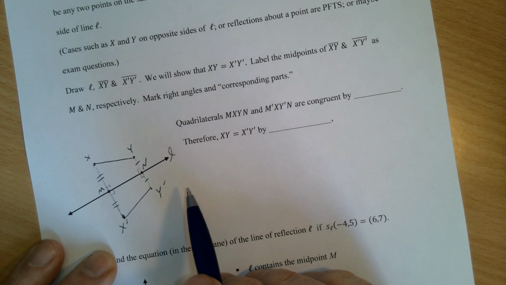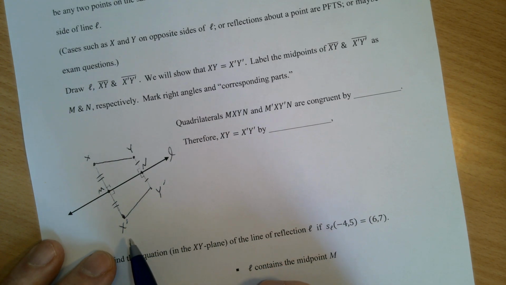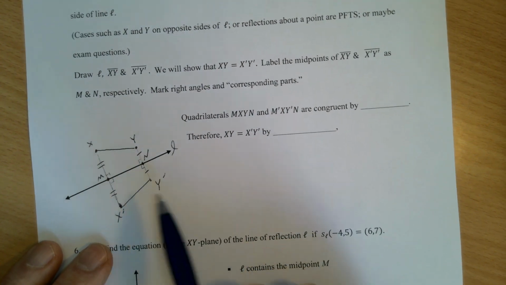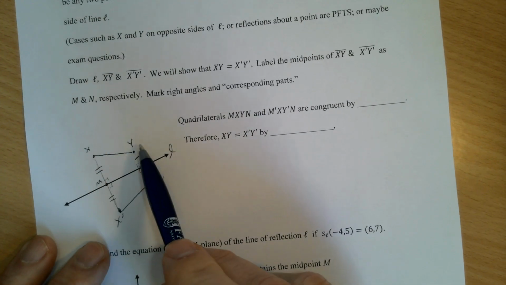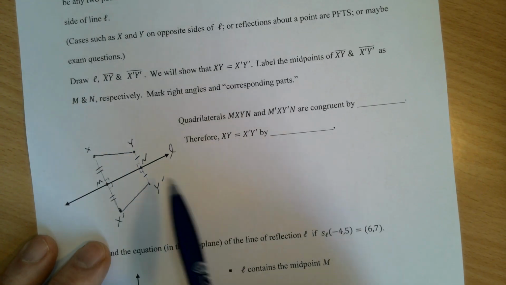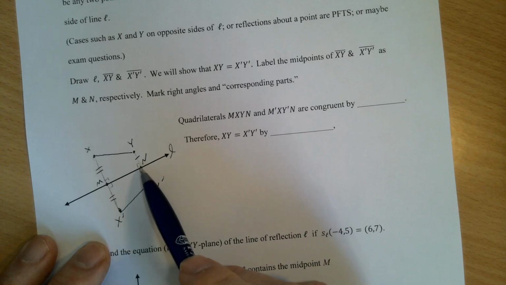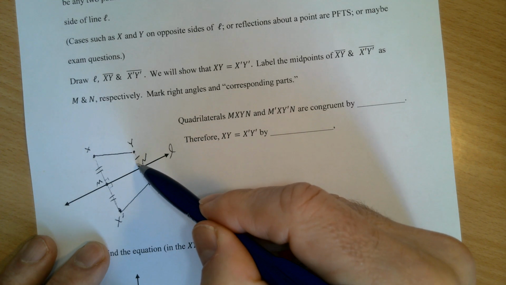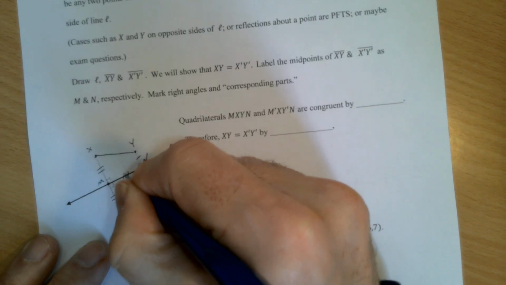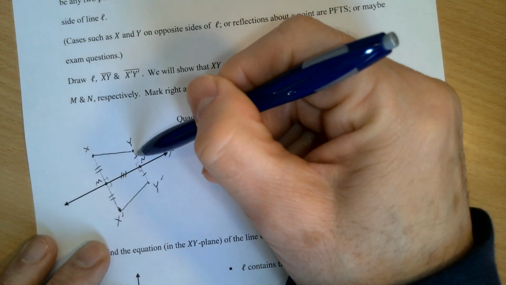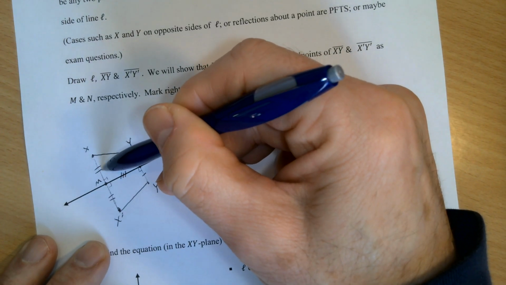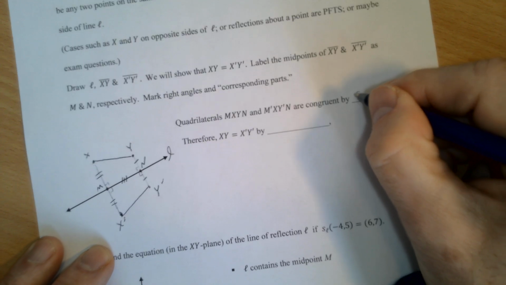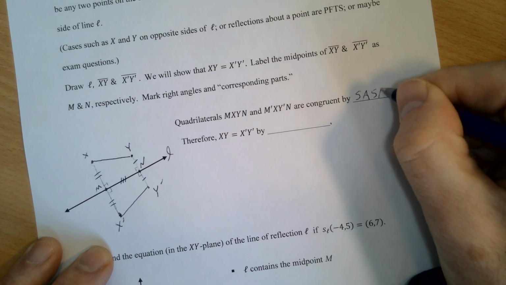All right, so let's see, what do we have? Now we have enough information to say that our two quadrilaterals are congruent. MXYN, this top quadrilateral, is congruent to MX prime Y prime N. Do you remember why that is? Notice we have side, angle. Oh, this is a common side, so I'll mark it once. We've got side, angle, side, angle, side that are congruent in both of these quadrilaterals. So that's the justification: side, angle, side, angle, side.